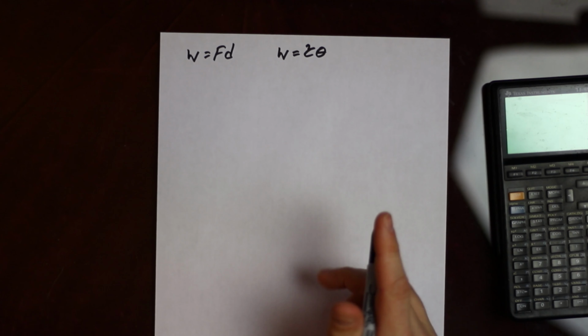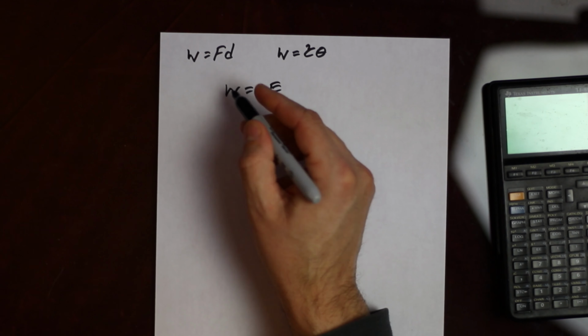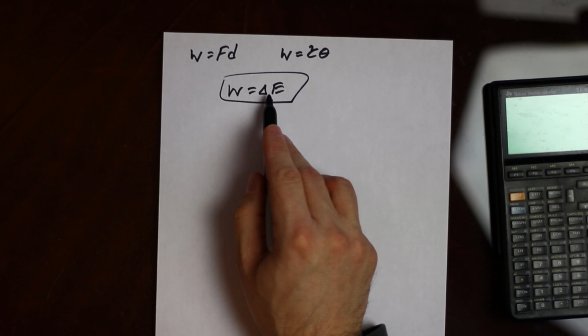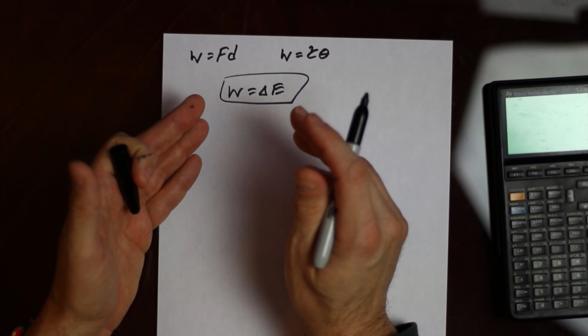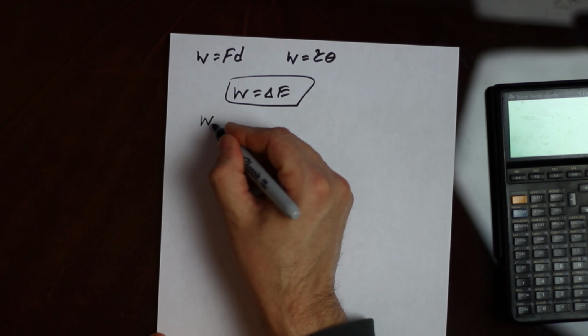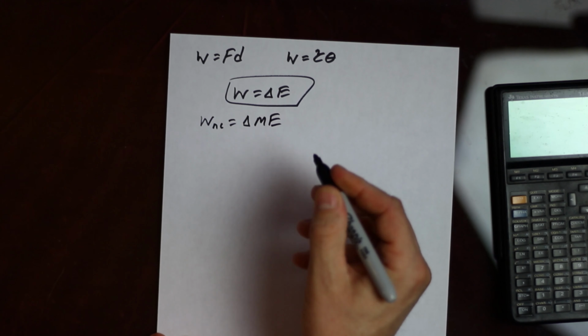One of our big ideas is that work is on equal footing with changes in energy. If you have work being done, you're going to have some change in energy for the system. That's the big idea: if you have work, you got to look for changes in energy. More specifically, we've talked about work done by non-conservative forces equals the change in mechanical energy.